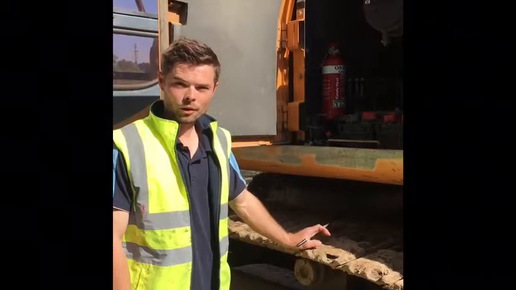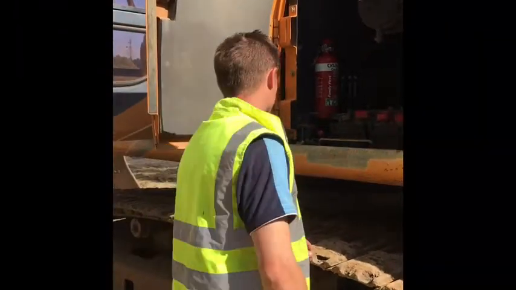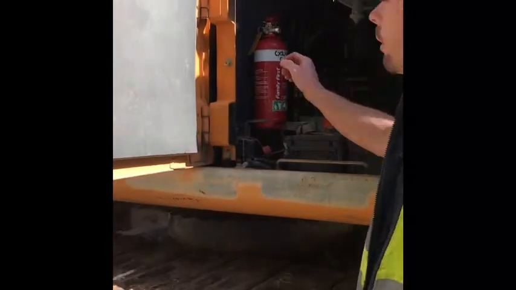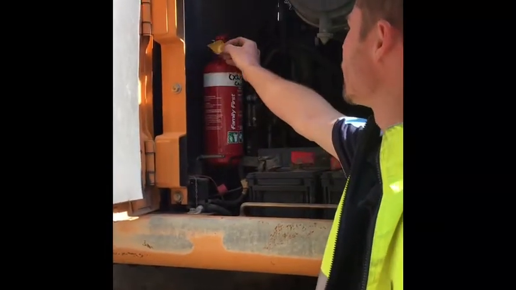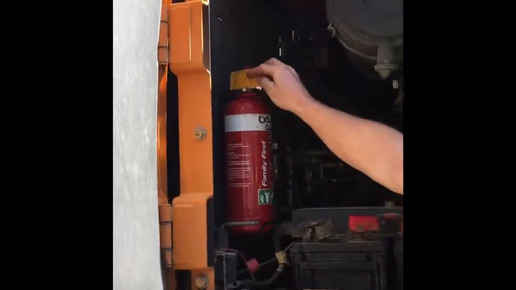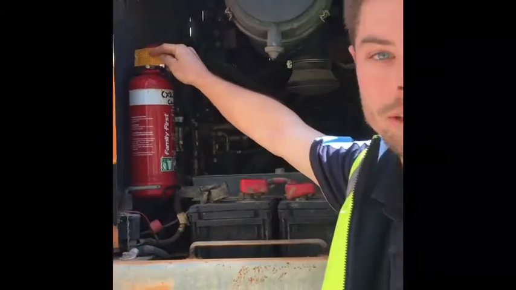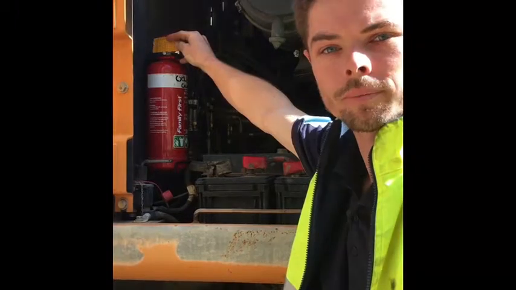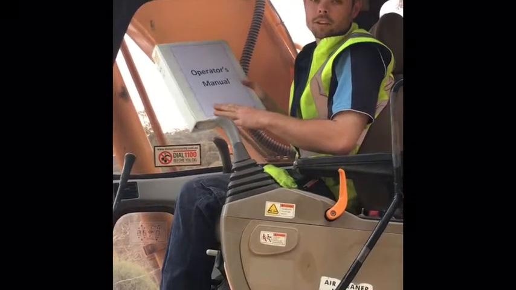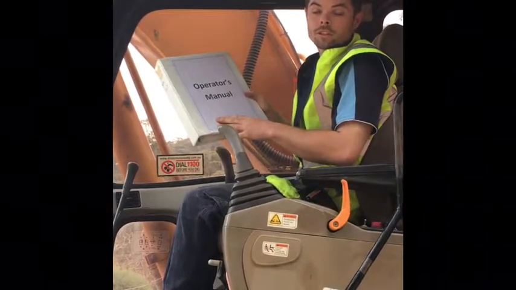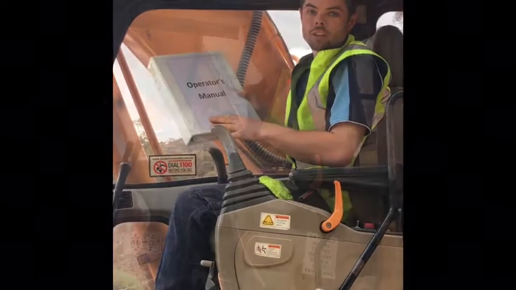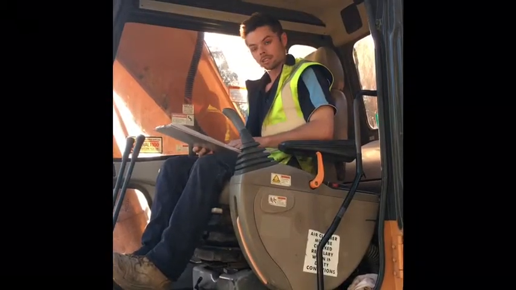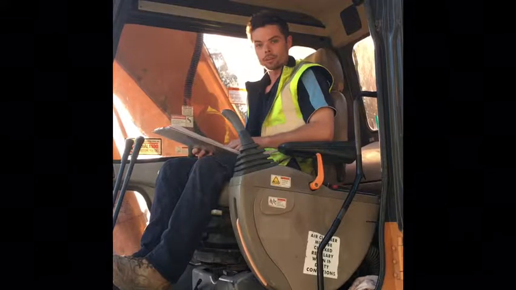Each piece of plant requires its own fire extinguisher. The one thing you need to look out for during the plant inductions is the tag. It has to be within date, within 6 months of its last inspection, which this one is, April 2018, so it's good to go. Each piece of plant has its own operator's manual. This is usually found either behind the seat or under the seat. A pre-start inspection checklist will be found alongside the operator's manual.